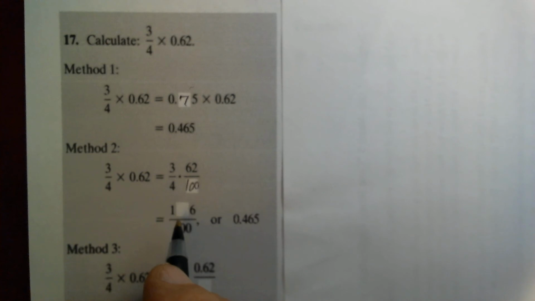Another one is to say 3/4 times 0.62 is 3/4 times 62 divided by 100. And 3 times 62 is 186, and 4 times 100 is 400, and 186 divided by 400 is 0.465. That's the second way.